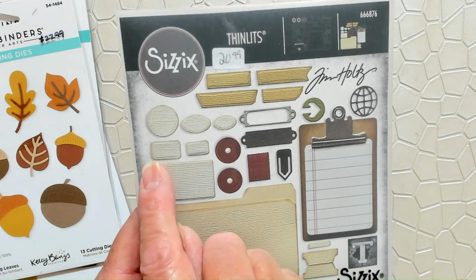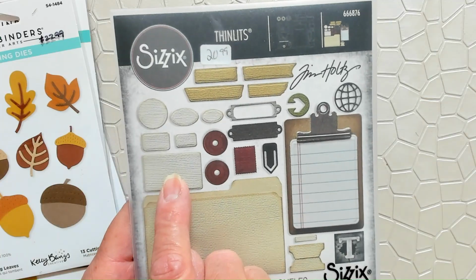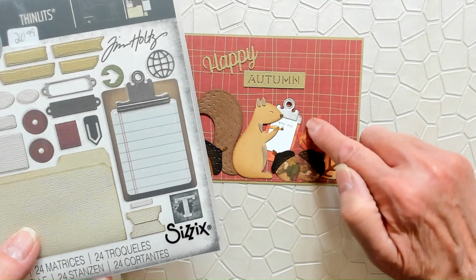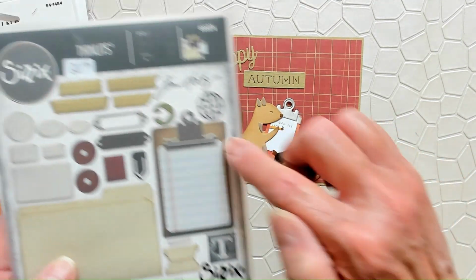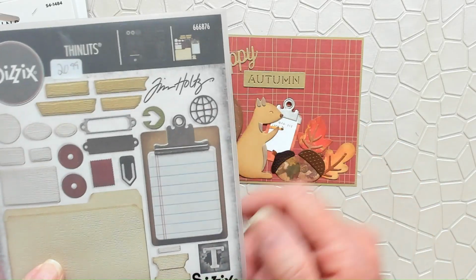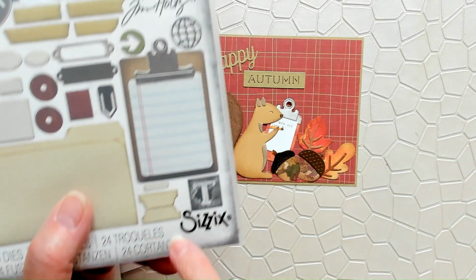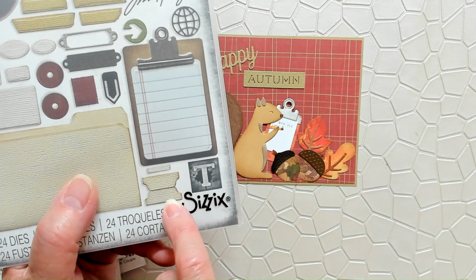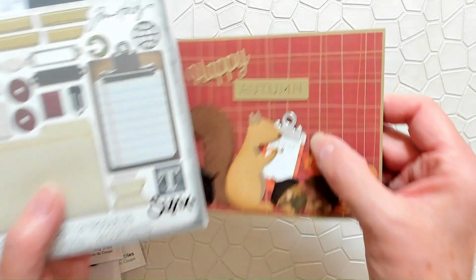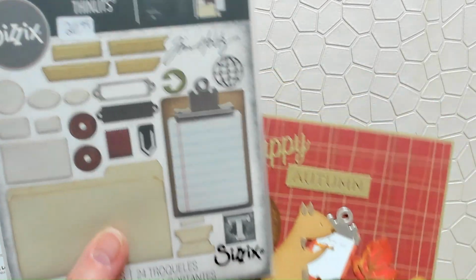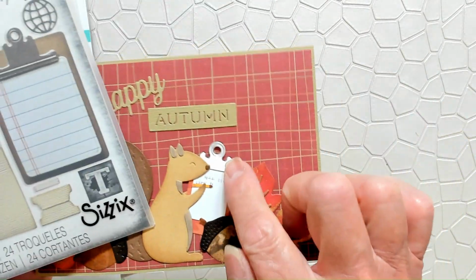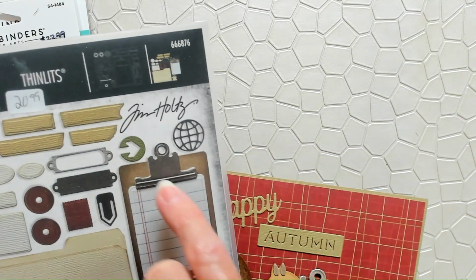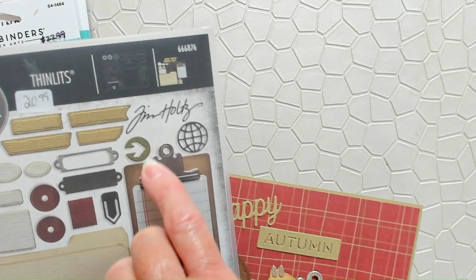I used this little label piece over here, and that was a perfect size. Then for my back part, the clip part that holds on to the paper, I used half of this piece here. I just die cut it out of silver, and then I adjusted it to where I wanted it on this piece, trimmed it off, and then for the top of my clip, I just die cut out this little bit.